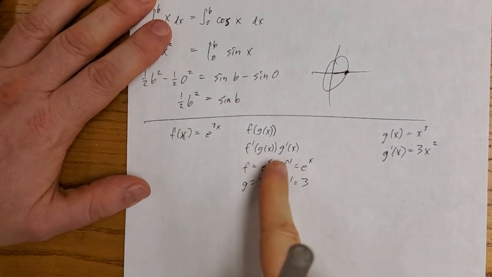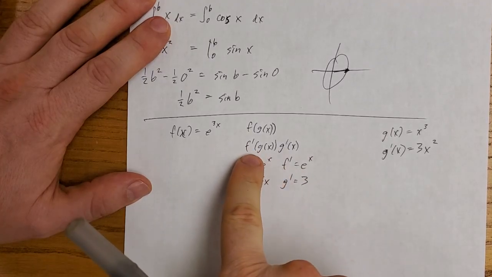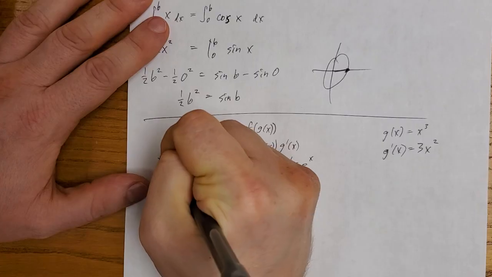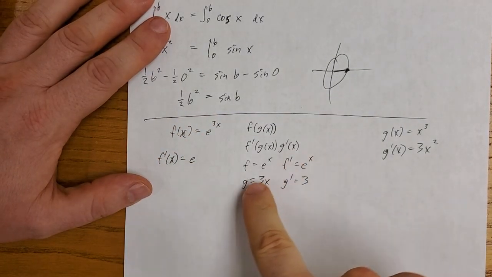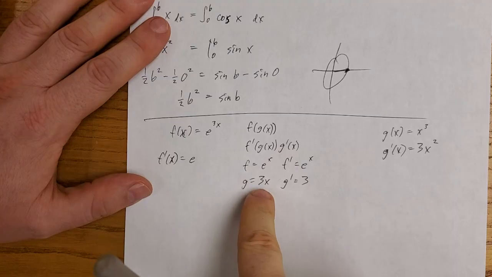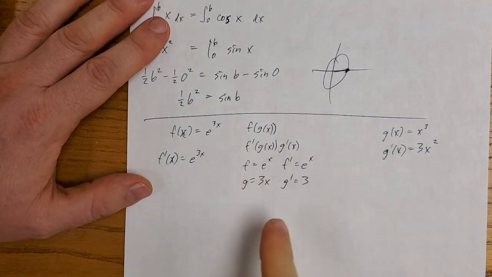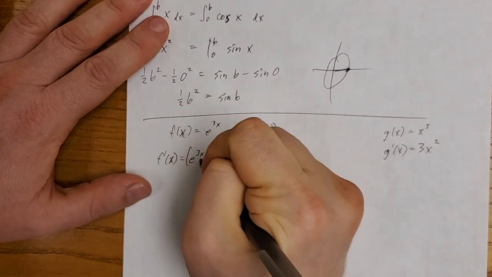Okay, so filling it back in, the derivative of the f is e to the power of the original inside, so it's still just 3x, times the derivative of the g, the inside.